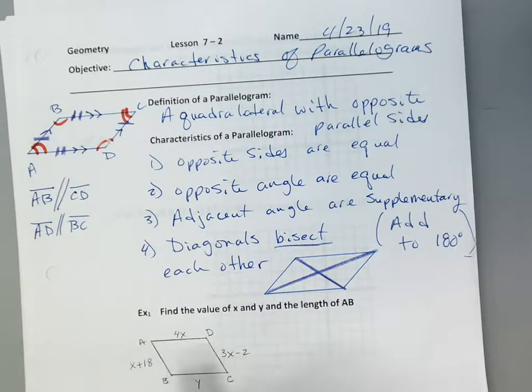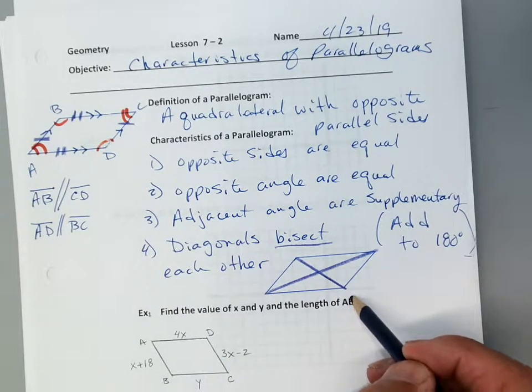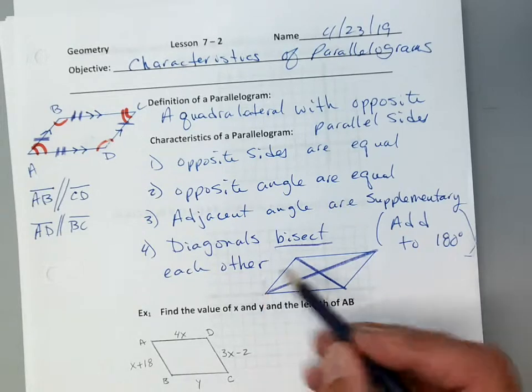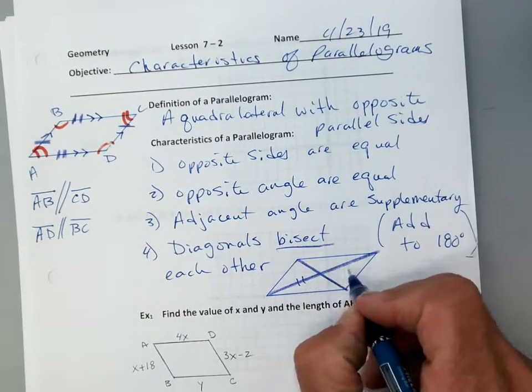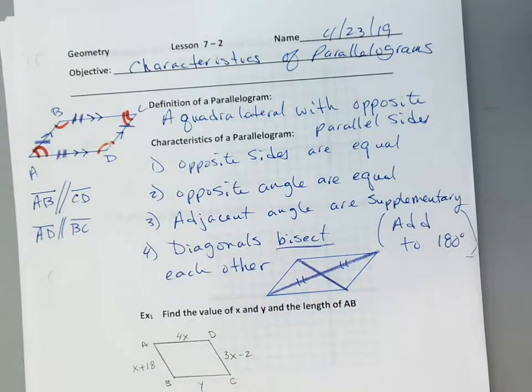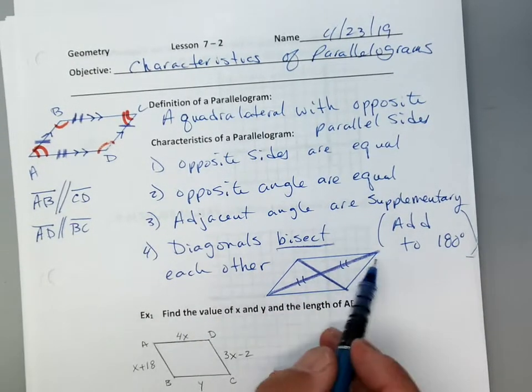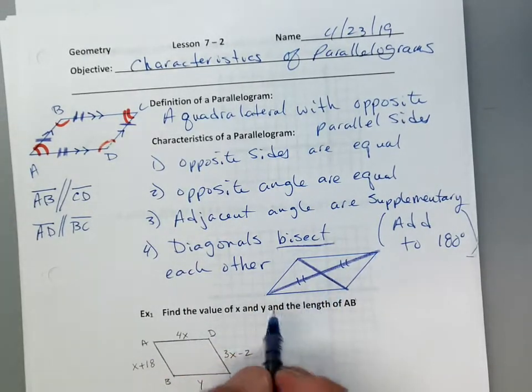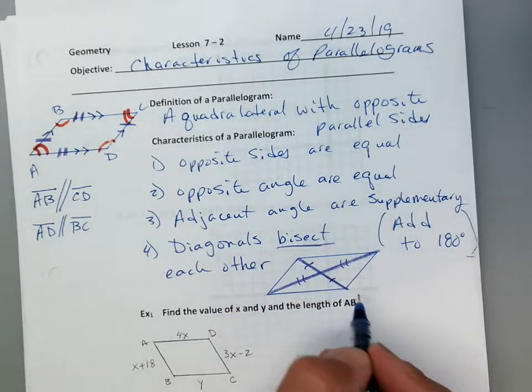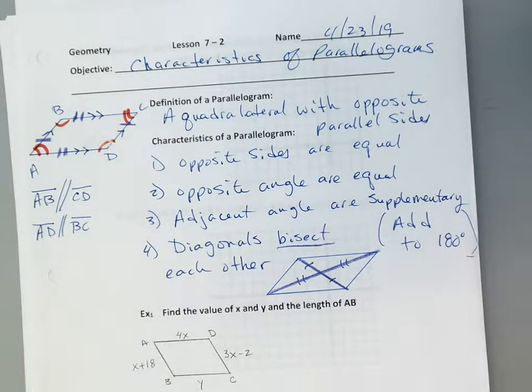So this short diagonal cuts this long diagonal in half. So therefore, this piece is equal to this piece because it got cut in half. This long diagonal cut the short diagonal in half. So then this piece here would have to be equal to this piece here. They bisect each other, okay?